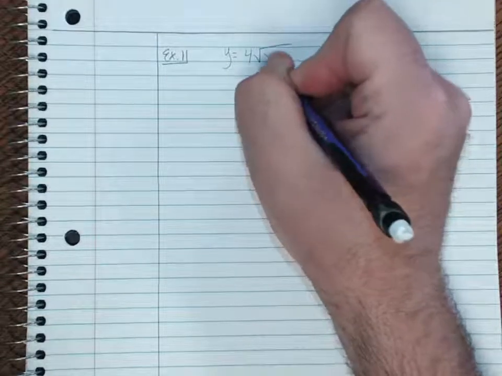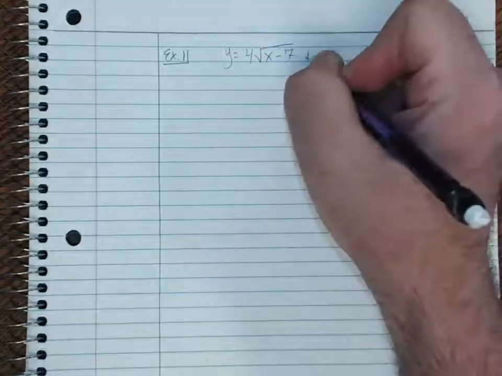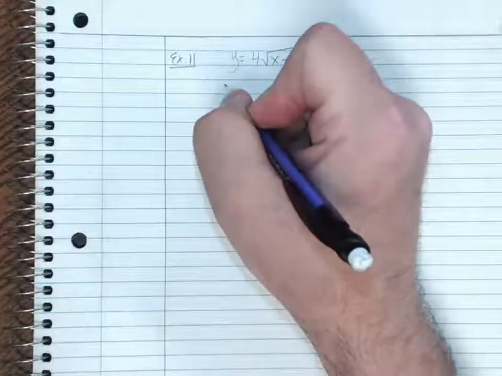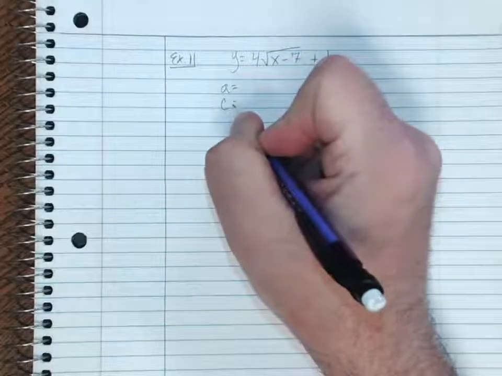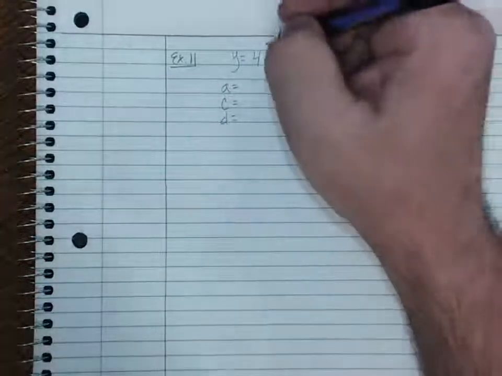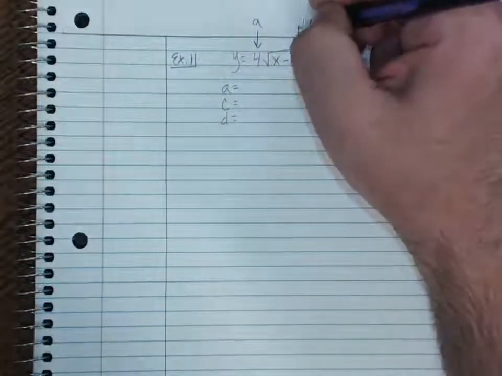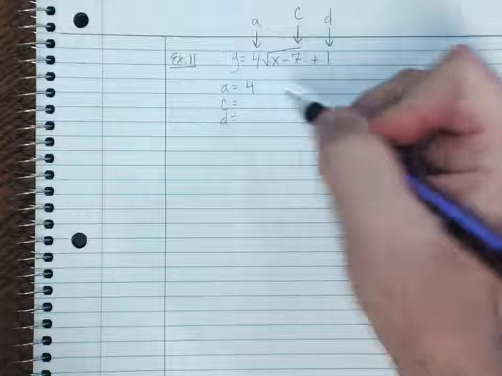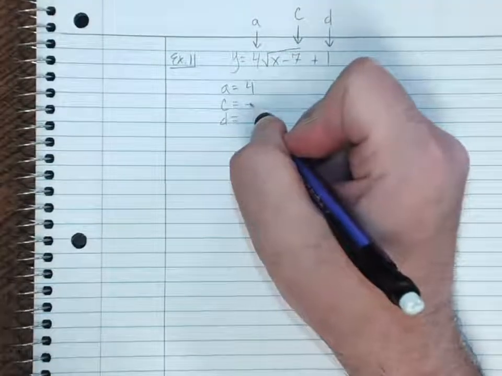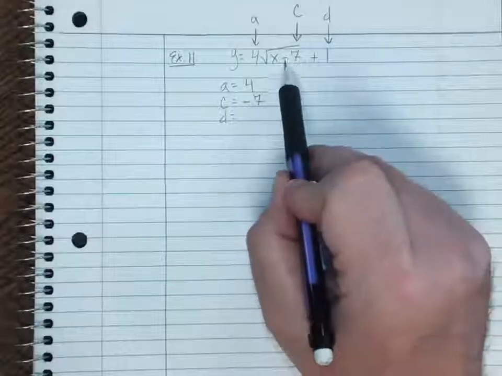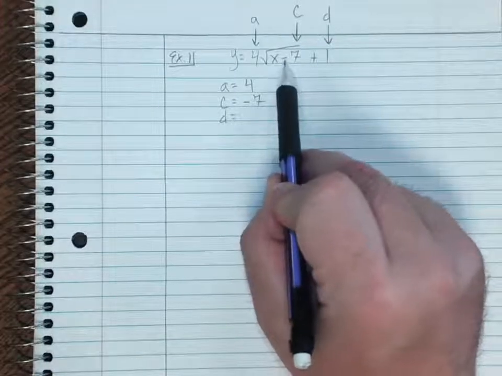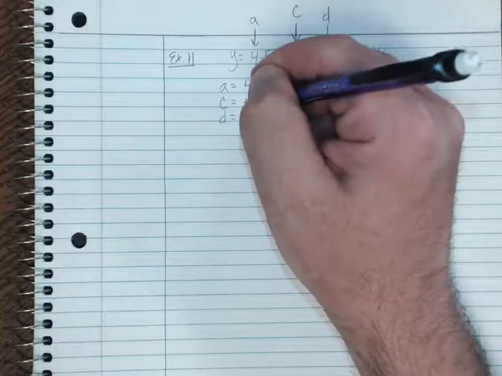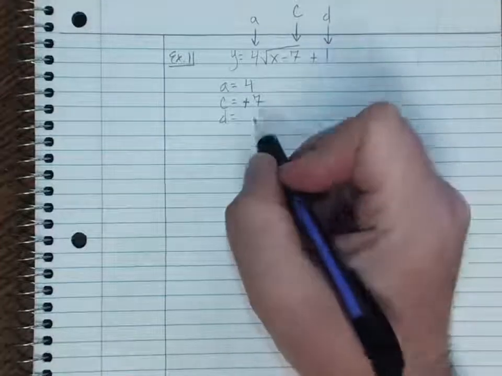y equals 4 times the square root of x minus 7 plus 1. And I want to know what are the transformations. First of all, I would identify A, C, and D. This is your A, this is your C, this is your D. So A is 4. C looks like it's negative 7, doesn't it? But it's not. Remember, we have to adjust for this. This is an extra negative we need to get rid of. So in reality, it's not negative 7. It's positive 7. And then right here, our D value is positive 1.